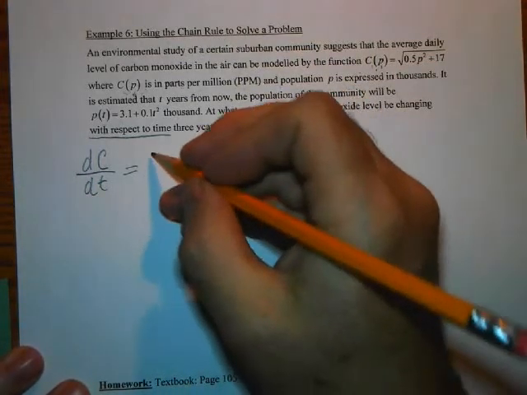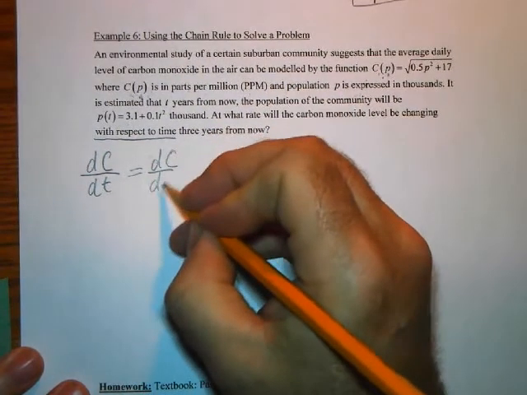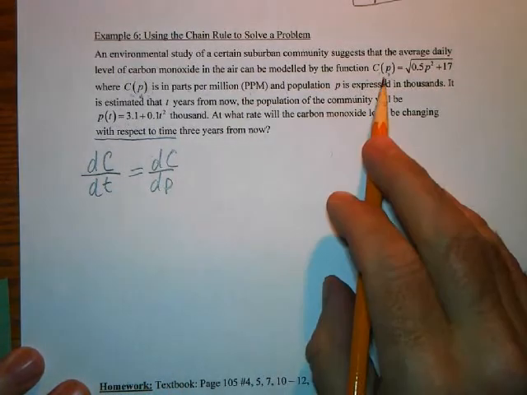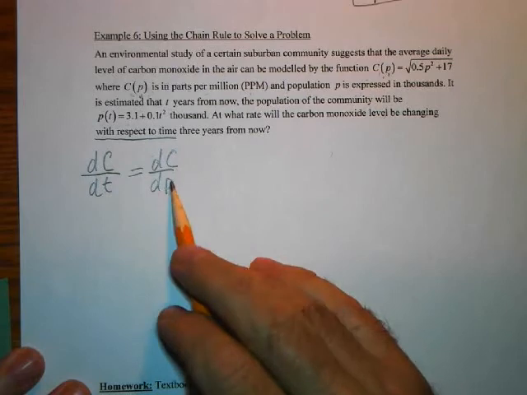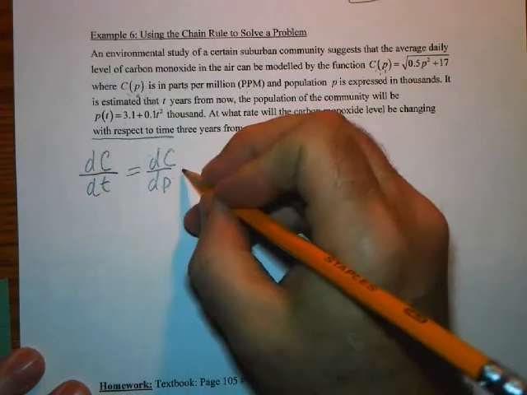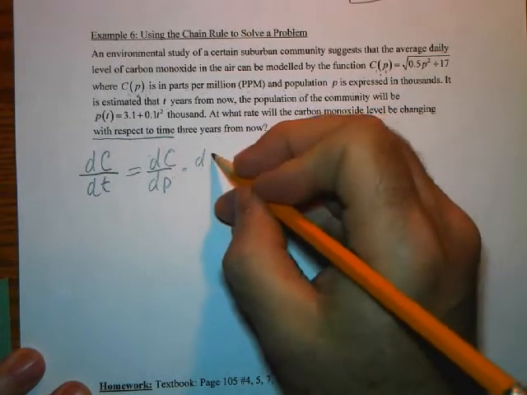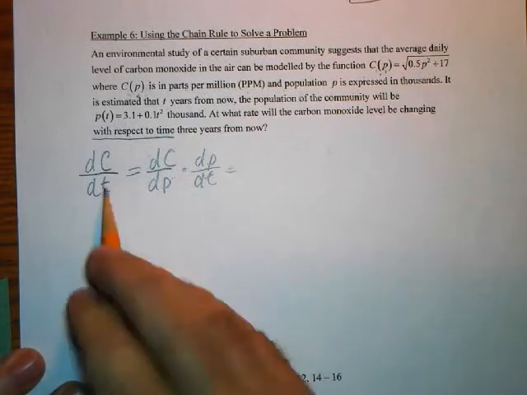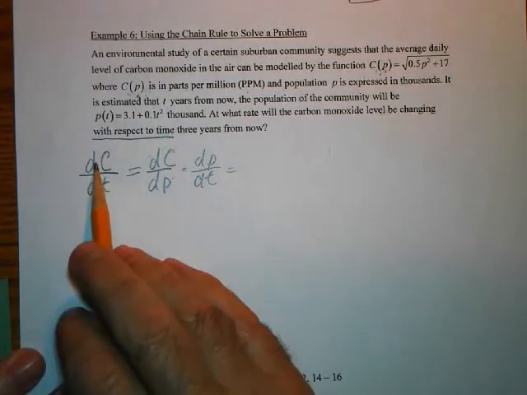We do know dC with respect to dP, because the carbon monoxide equation is measured using P as population as input. So we can get that. And then if we multiply that by the derivative of population with respect to time, this will give us the change in carbon monoxide with respect to time.